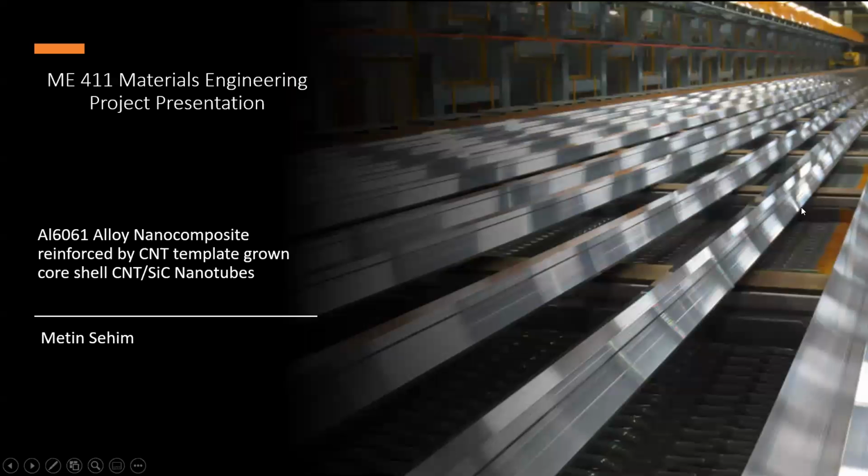Okay, it's materials engineering project presentation. The material investigated here is aluminum 661 alloy composite with silicon carbide coated carbon nanotubes.